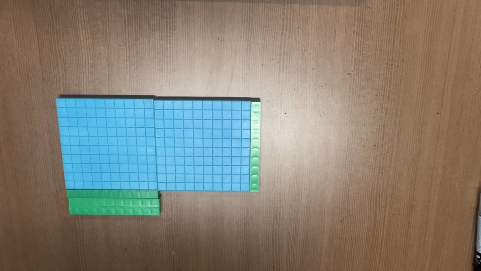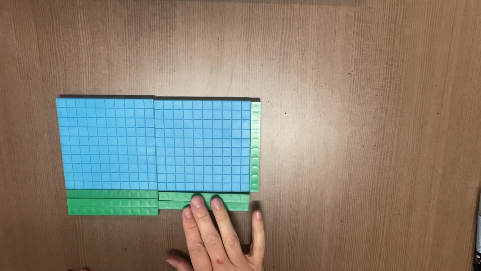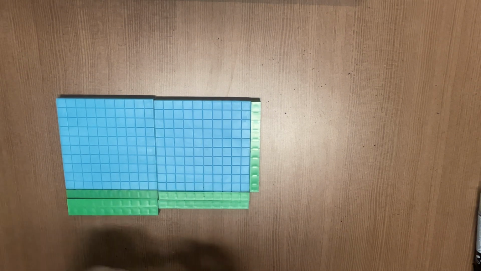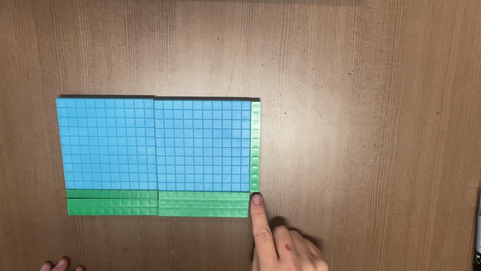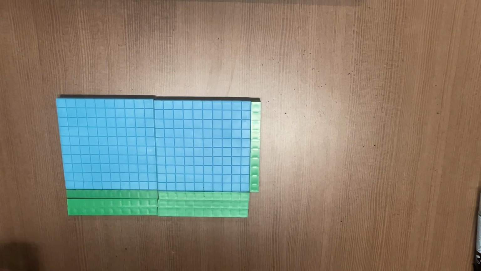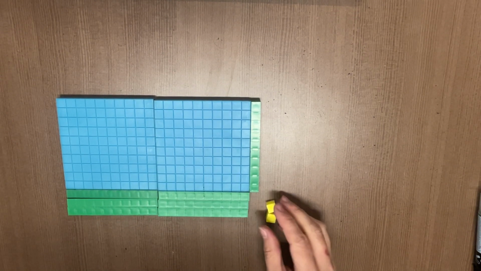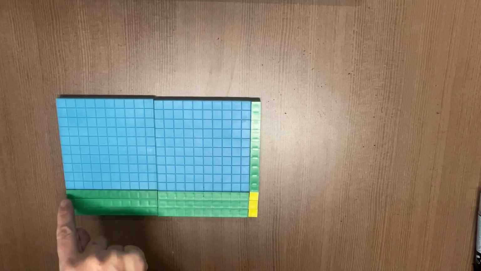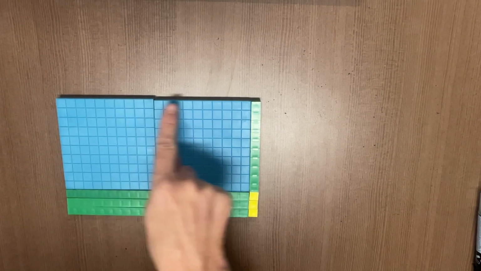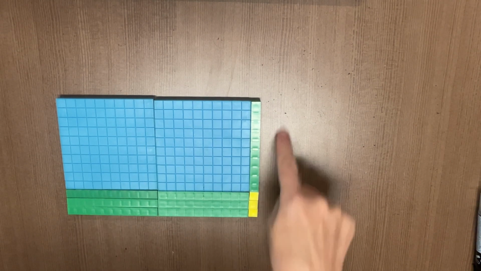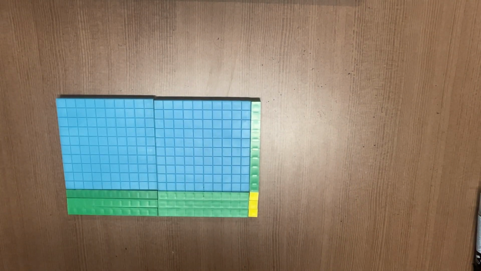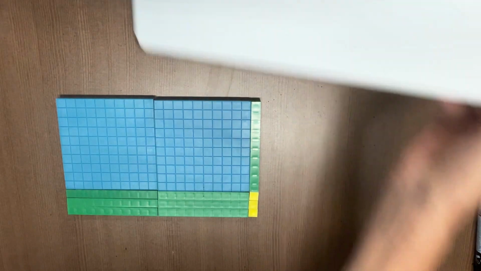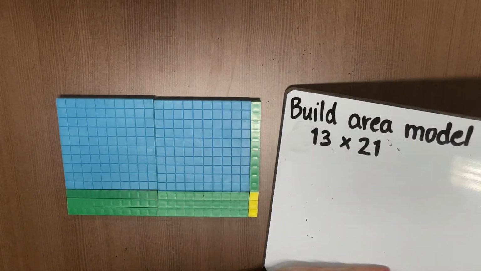What's the most efficient way to fill the gap? Well, I see quite a big space, so I can fill it with some 10s. But I still have this tiny little bit. What would fill in the puzzle there? I think some 1s will fit perfectly. Let's check. 10, 11, 12, 13 by 21. And it's a complete rectangle area model. How would I draw this then? Let's look.